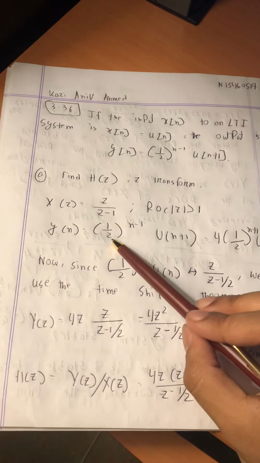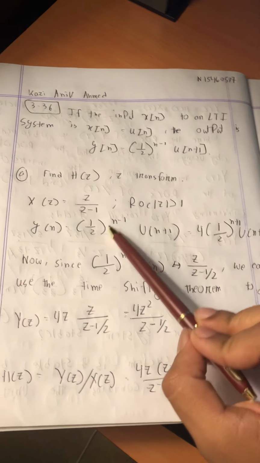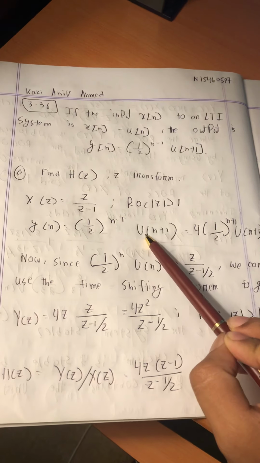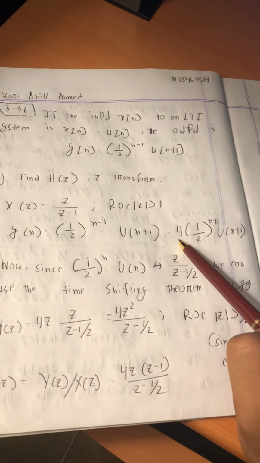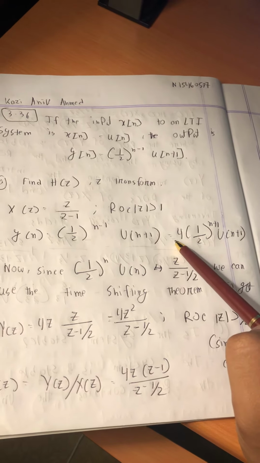And similarly for y[n], we can rewrite that as (1/2)^(n-1) times u[n+1], and transform it.